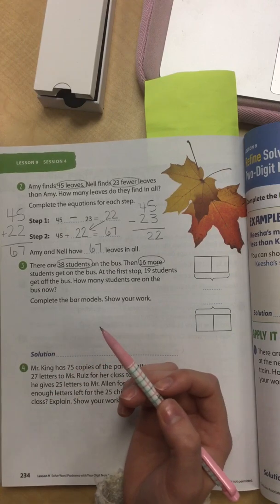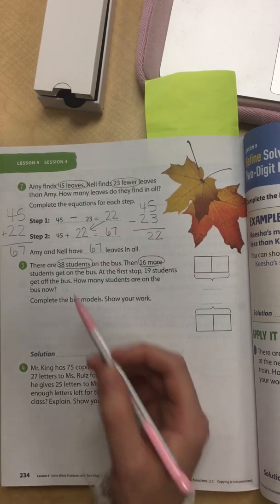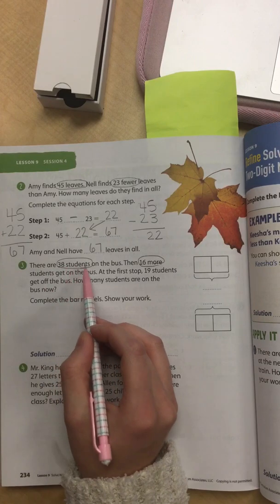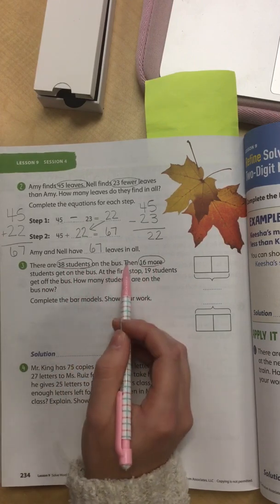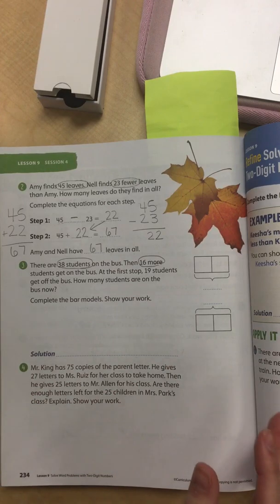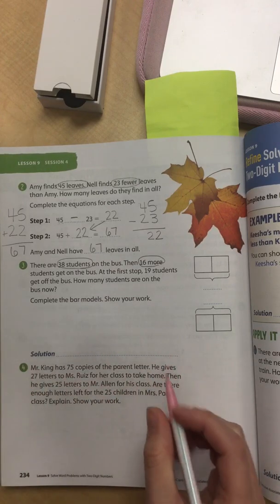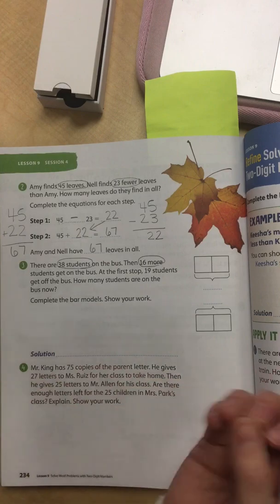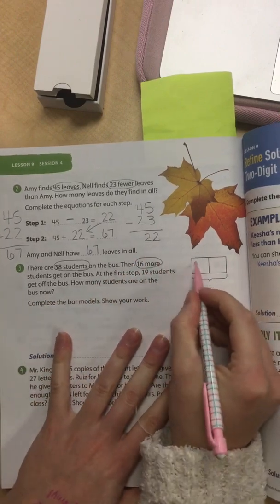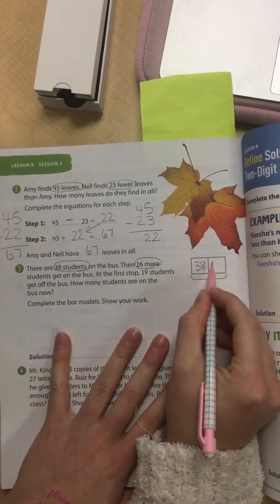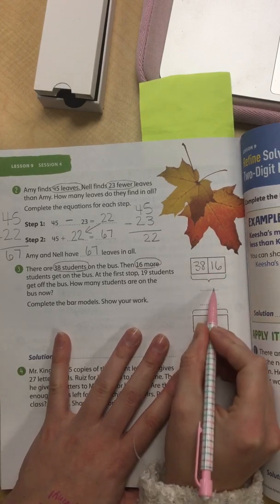I have to figure out how many people are on the bus to begin with. It says there are 38 students on the bus. Okay. Then 16 more get on the bus. There's our first problem. 38 were on the bus and 16 more. So what are we going to do to those two numbers? We have to find the total. If we have 38 and then we add some more, we're going to find our total. So we have 38 plus 16, and that's going to equal our total.